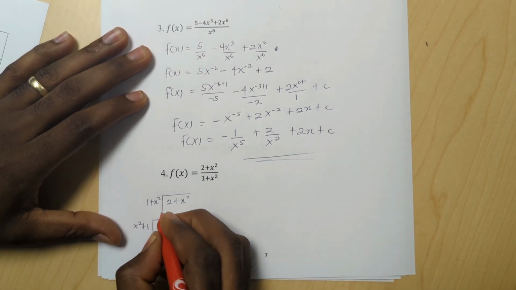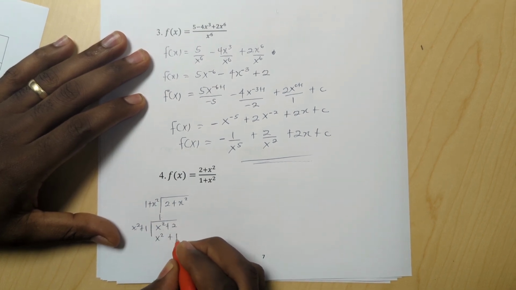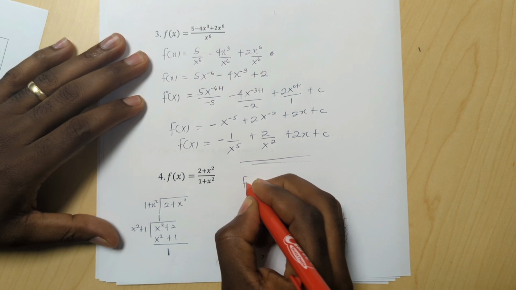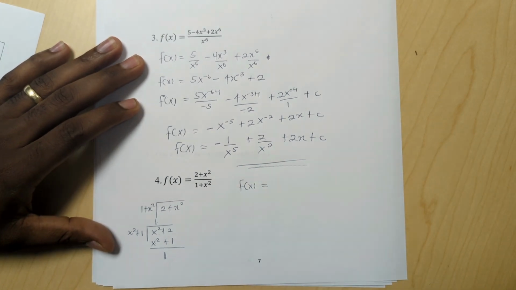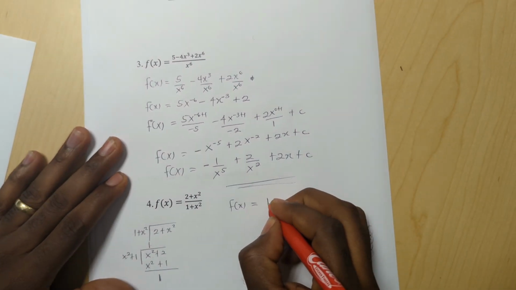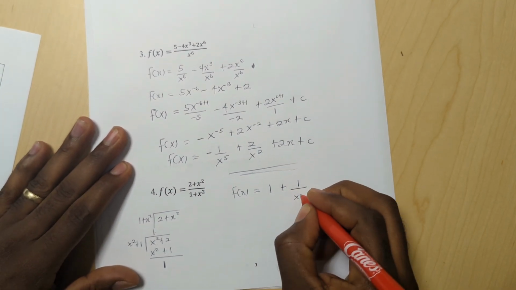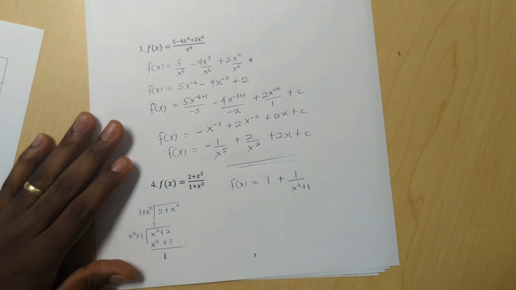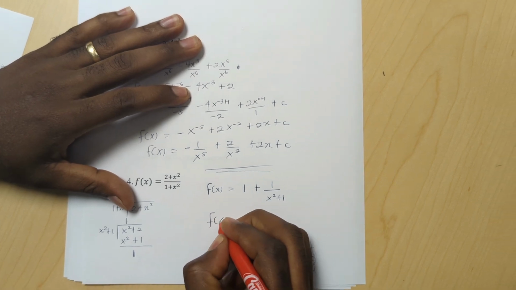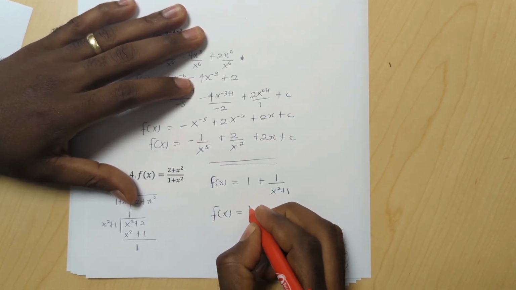So x squared will divide x squared once. x squared times 1 will be x squared. 1 times 1 will give us 1. When we subtract, we'll just get 1. Then we can therefore say that our f of x can be written as, remember, when we divide, this will be the quotient, which is 1, plus the remainder over the divisor. So now we can find the antiderivative. The antiderivative of this function, this is a constant, the antiderivative will just be x.